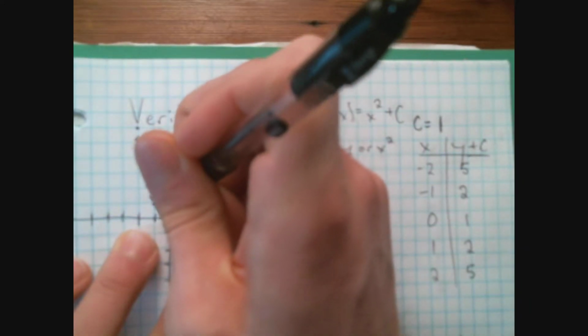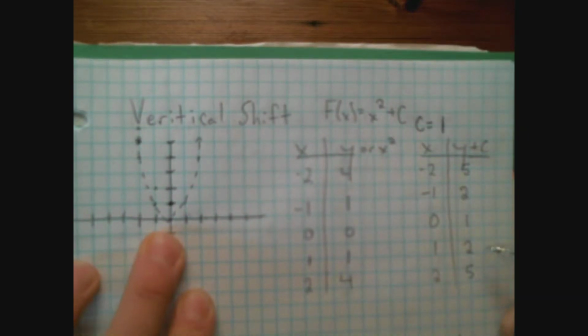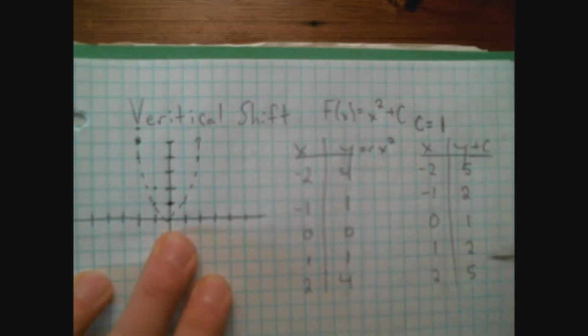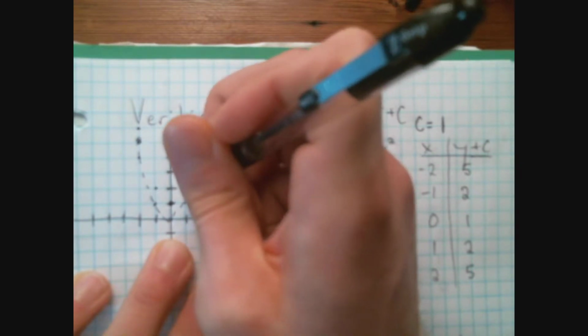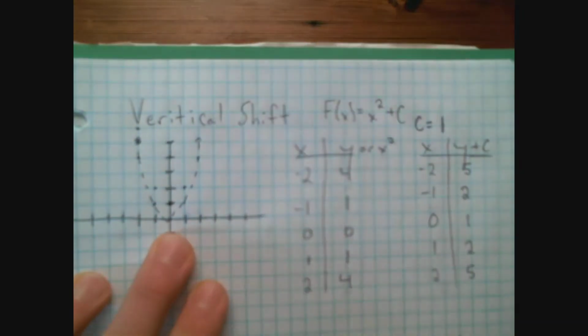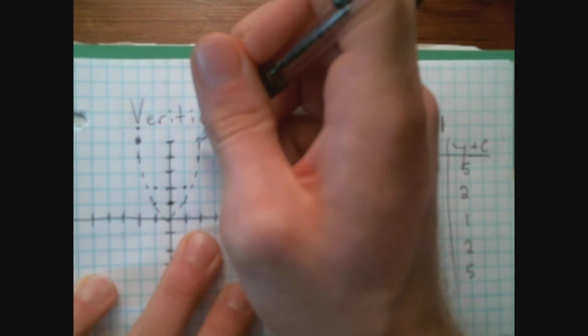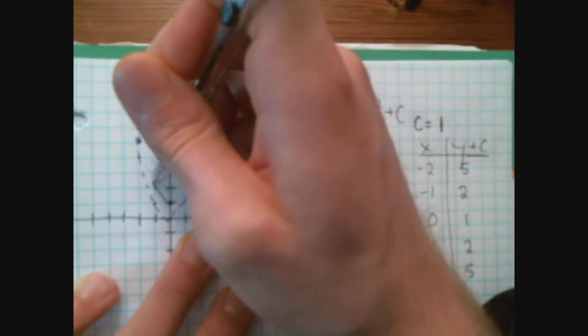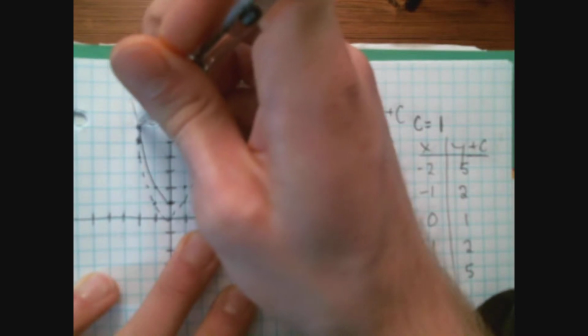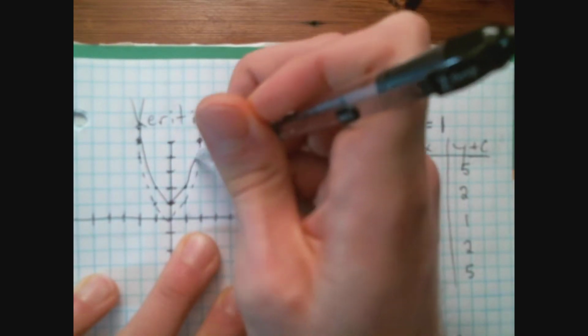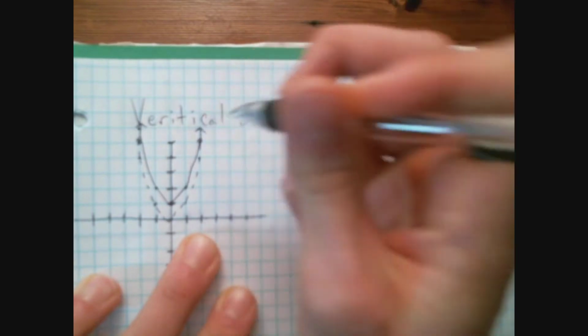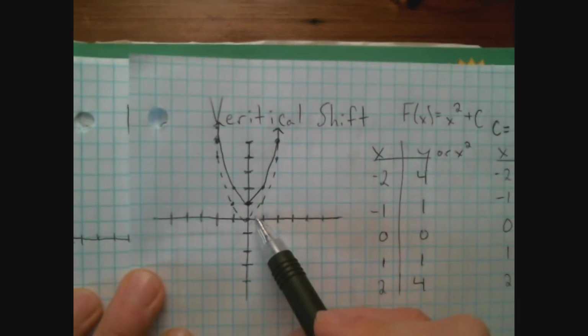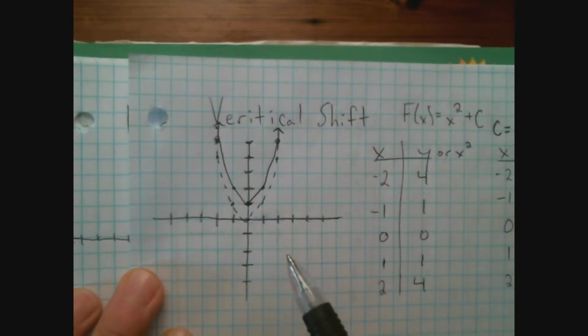So our origin, or our point, will be right there. Then 1, 2, then 2, 5 up here. So our function will look something like this. And if you can see, all we did was move this up 1.